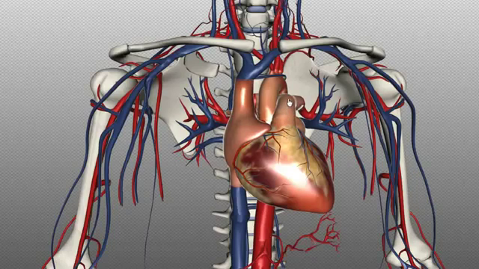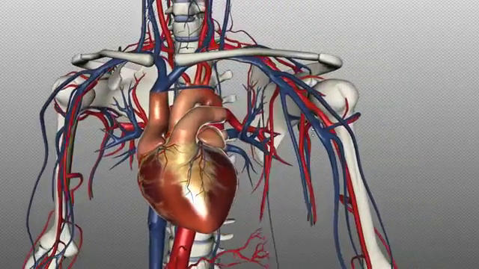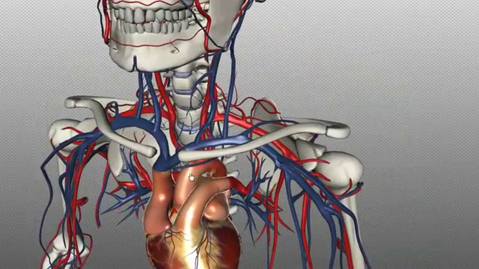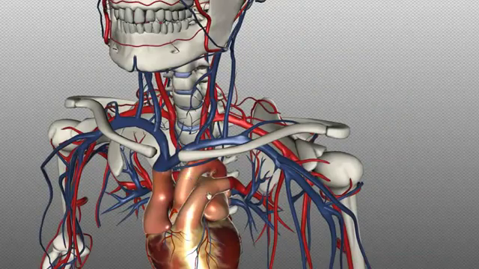The pulmonary trunk bifurcates into left and right branches, so you've got the left and right pulmonary artery, so you can see that there. The right pulmonary artery is just passing underneath the arch of the aorta.